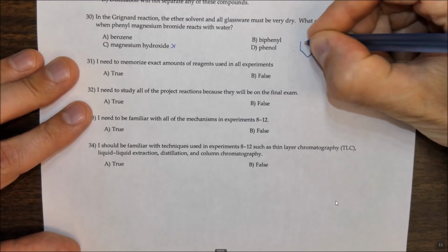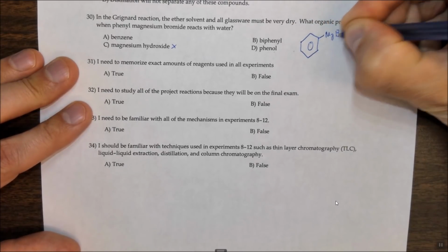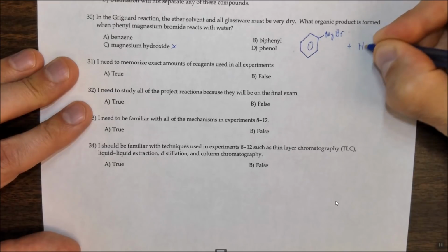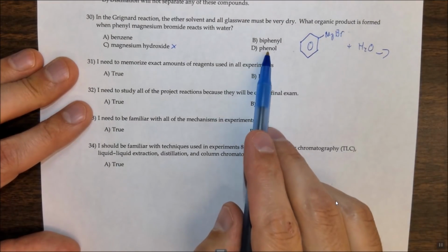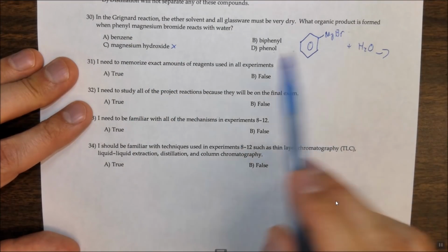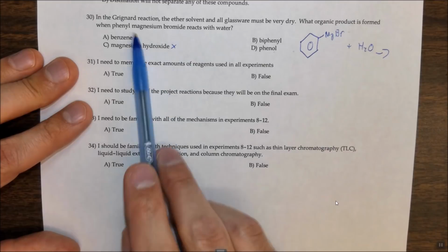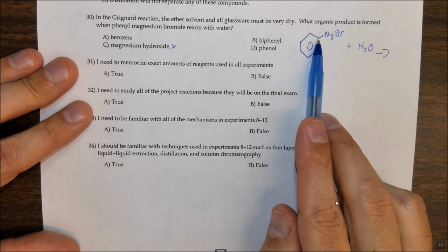So let's look at what we've got going on here. We have phenylmagnesium bromide, and we have water. All right. And again, the most logical choices here are phenol and benzene, because we're going to react these things. Phenol is an OH on the benzene ring, and benzene is just an H here. So how do we decide? How you decide this is thinking about the character of this carbon.